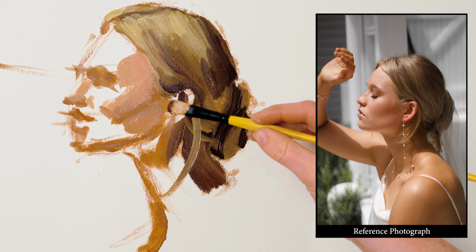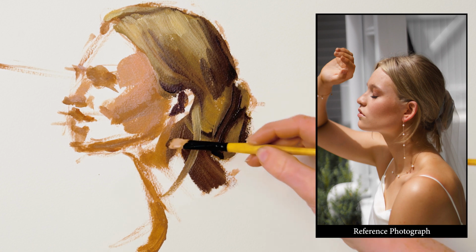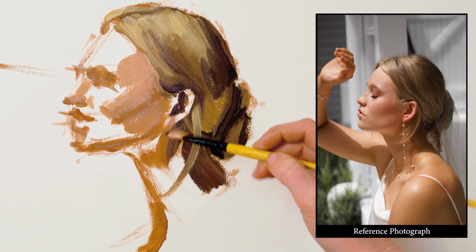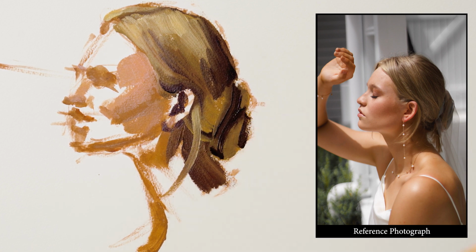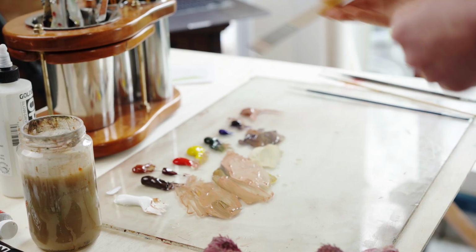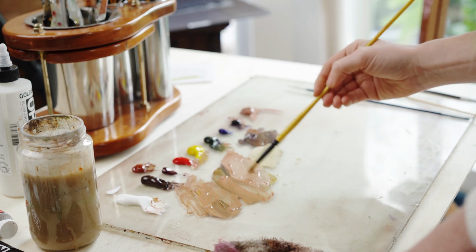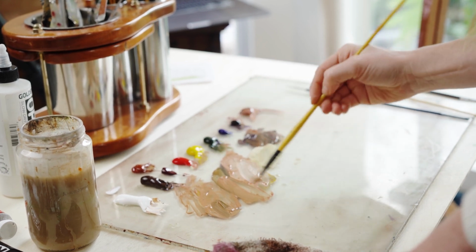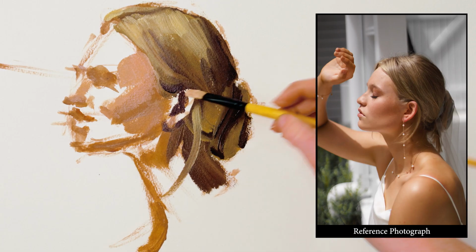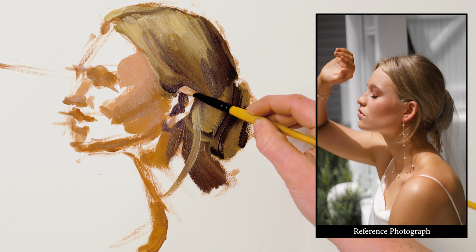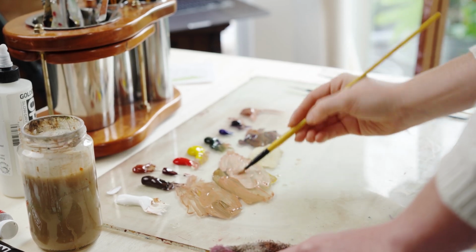I'm still using a larger brush to prevent myself from getting too bogged down in the details. But I do want to establish where the light values meet the dark values on the ear. Here we go.